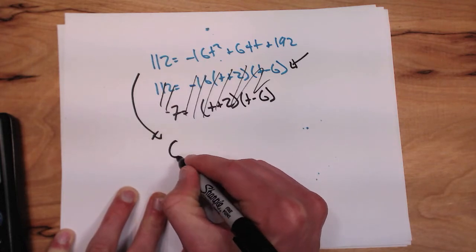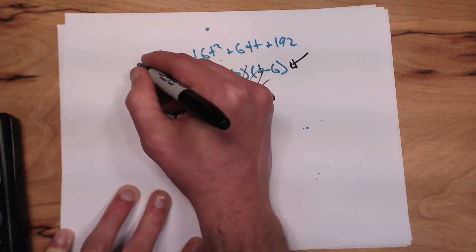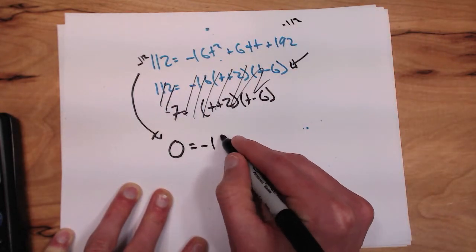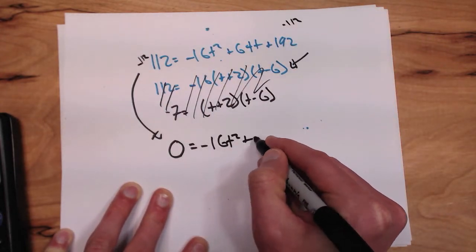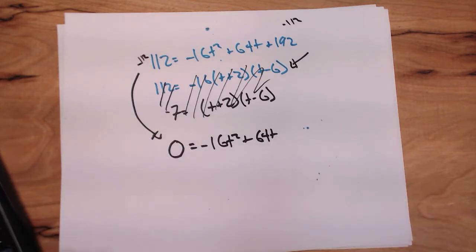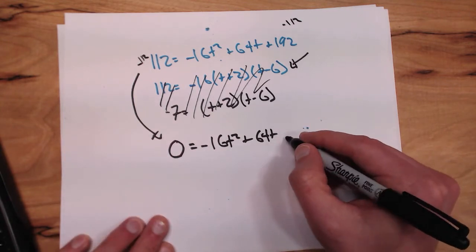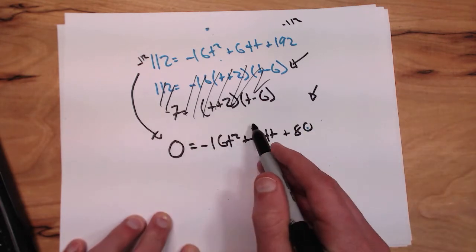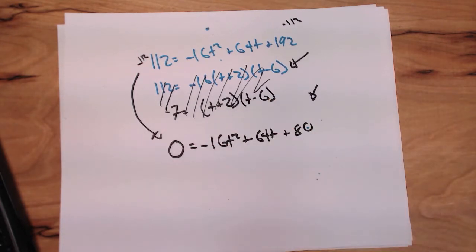So the way I want to do that is I want to subtract 112 from both sides. So I'll get minus 16t squared plus 64t, 192 minus 112 is 80, so plus 80. And now we have an equation we can solve. This was kind of a mess, and if you see that on your test, then I want you to go back a few steps and see if you can get something that looks a little more reasonable like this. I'm much happier with this.